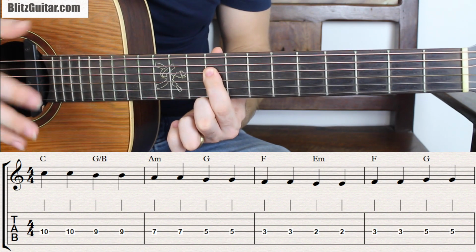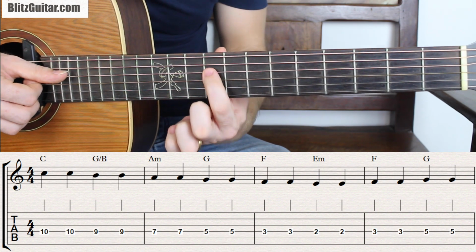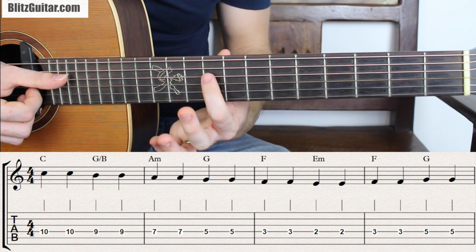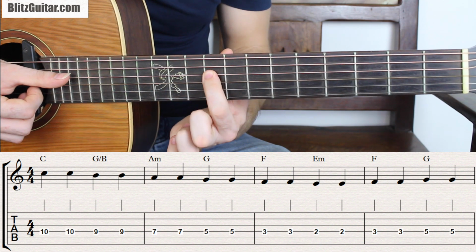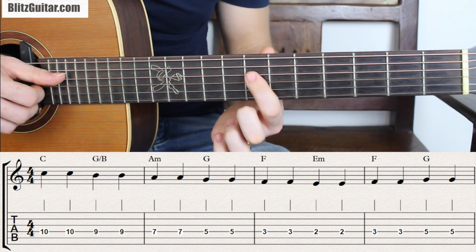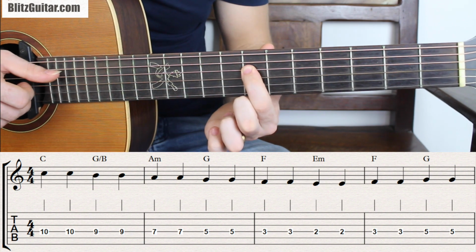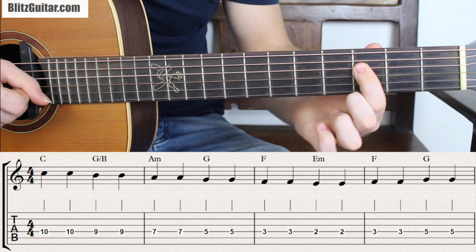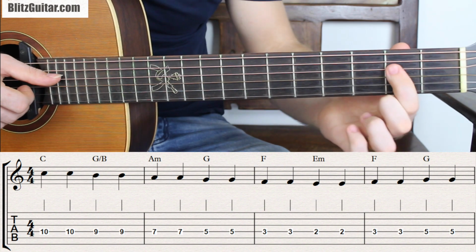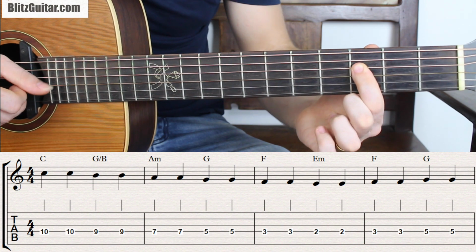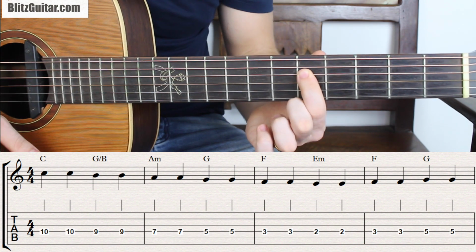Actually it's G over B. So the bass note is B, but we're actually playing a G major chord. So it's the major 3rd of G major, fret 9, fret 7, A minor, fret 5, G major, fret 3, F major, fret 2, E minor, fret 3, F major, fret 5, G major.